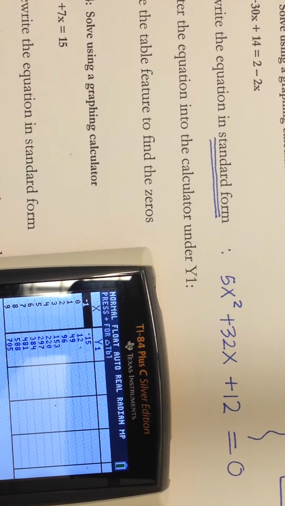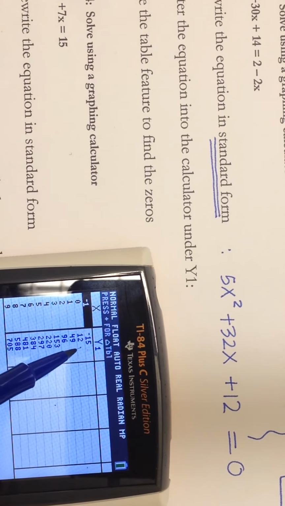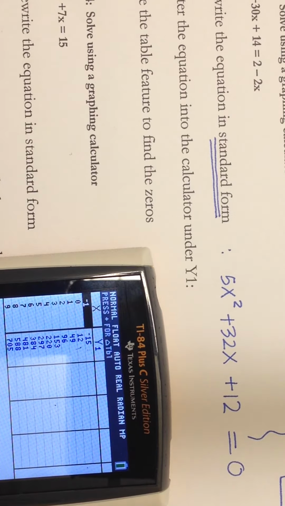So somewhere in between there, the y value is equal to 0. So I know that one of my answers has to be between 0 and -1. All right, and then we'll go back and find that in a few minutes.